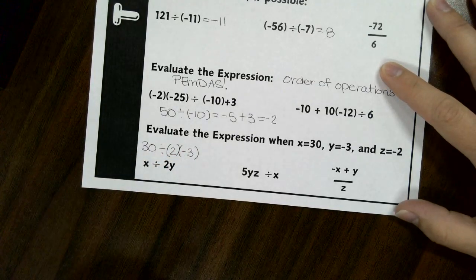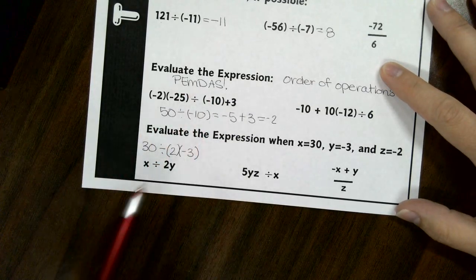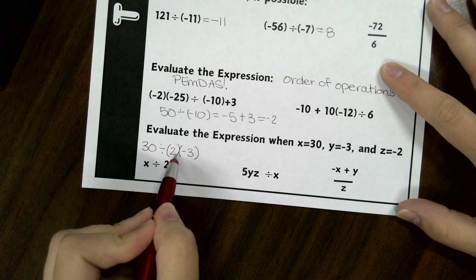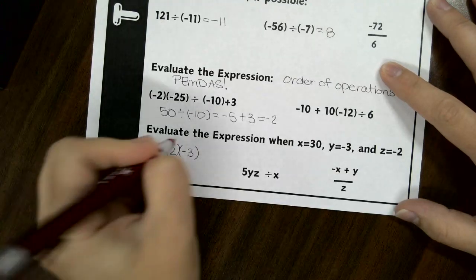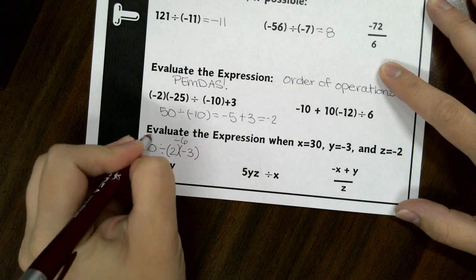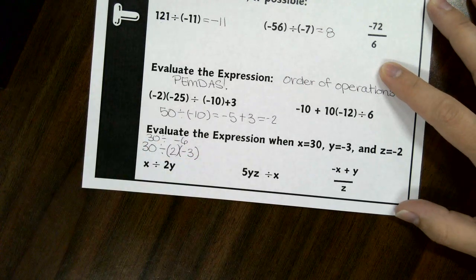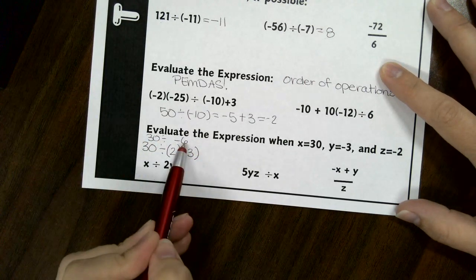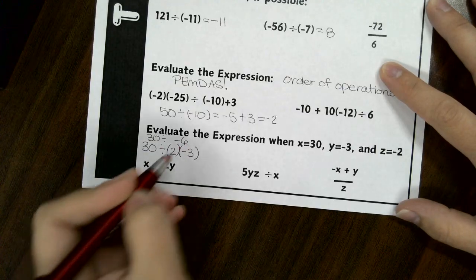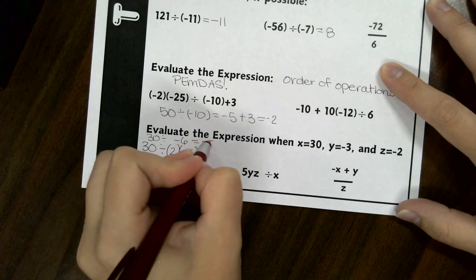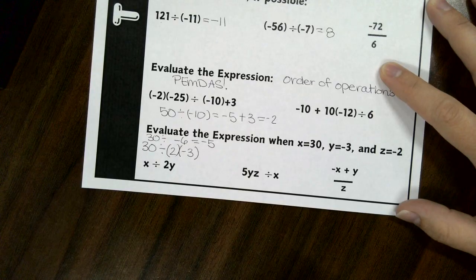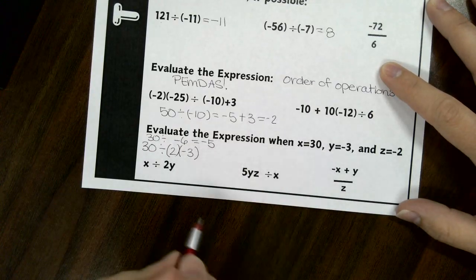Okay, so same rule. I have to follow the PEMDAS rule. So I'm going to start with my parentheses. 2 times -3 is -6. So now I'm going to take 30 divided by -6. They have different signs. 30 divided by -6 is -5.